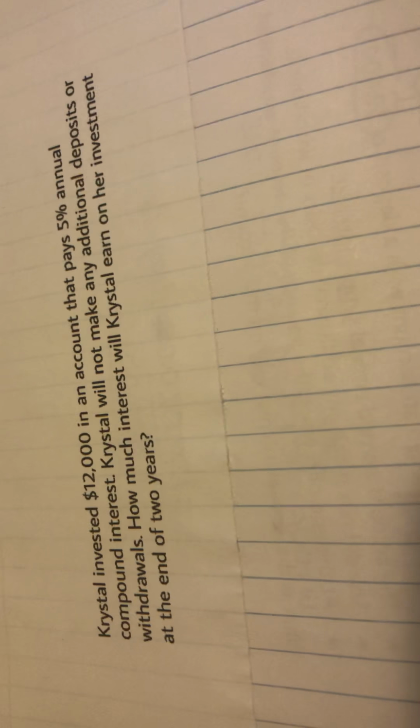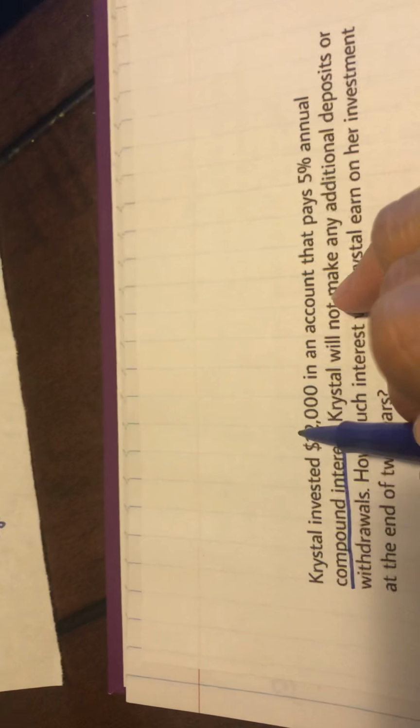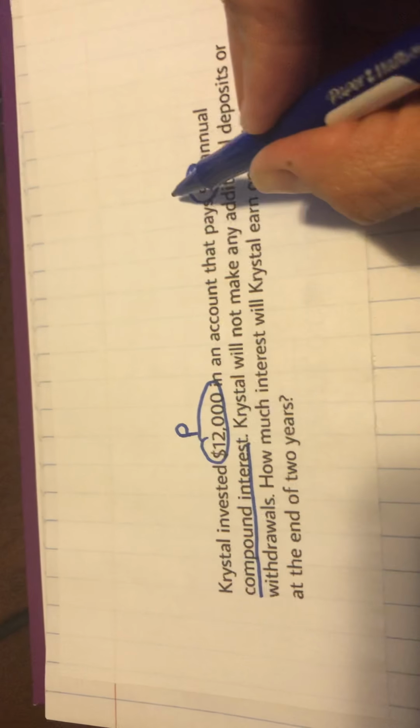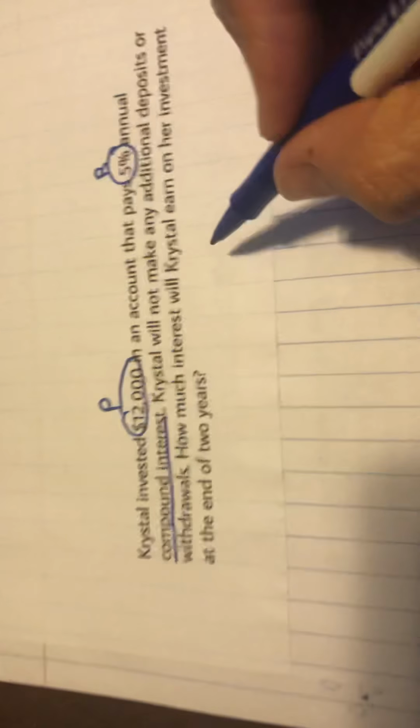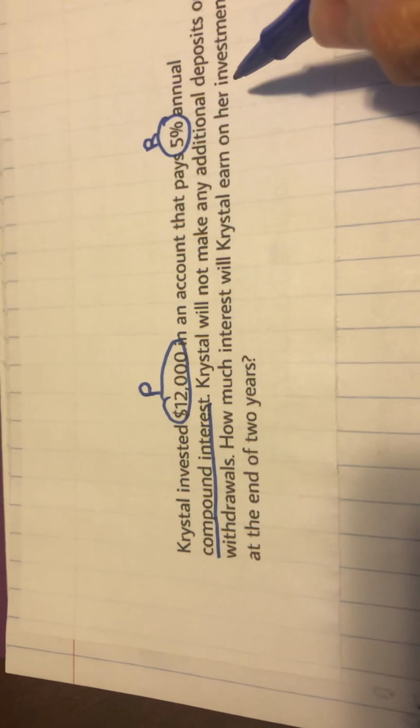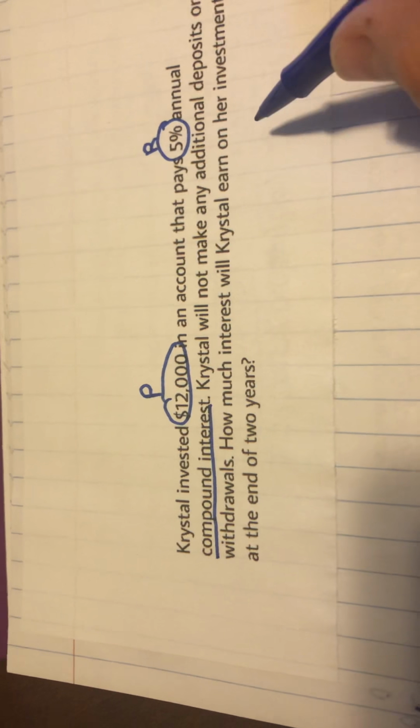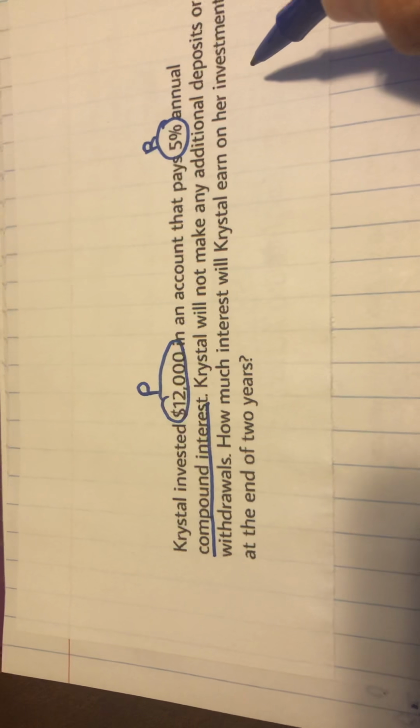Okay, so compound interest. Let's look at the first question. It says Crystal invested $12,000 in an account that pays 5% annual compound interest. Okay, so we know we're working with compound because it says it right here, compound interest. It says $12,000. We already have our initial amount or our principal. It says 5% annual, so here's our rate already. Crystal will not make any additional deposits or withdrawals. How much interest will Crystal earn on her investment at the end of the year?